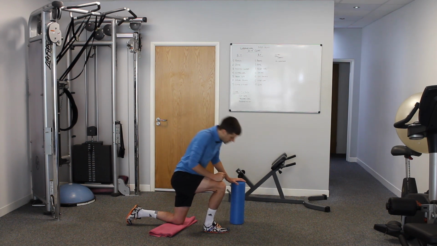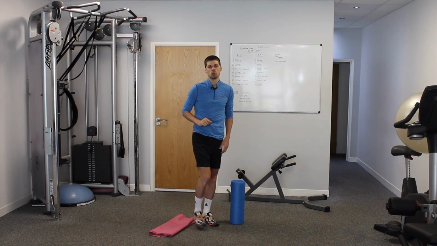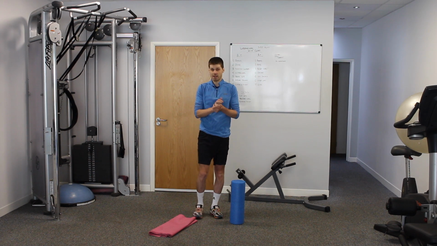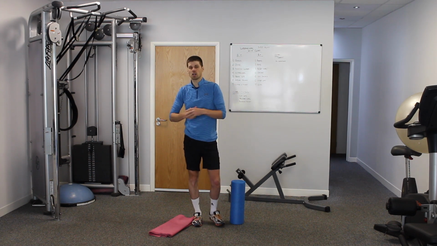So hopefully this has been helpful. Hopefully it's given you a better idea of how to correct your kyphosis, possibly giving you a couple of examples.